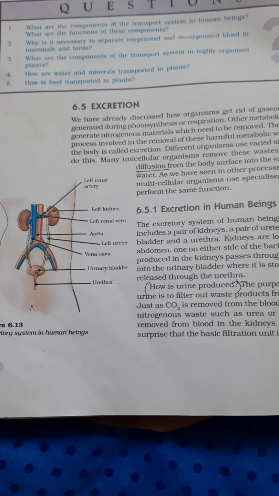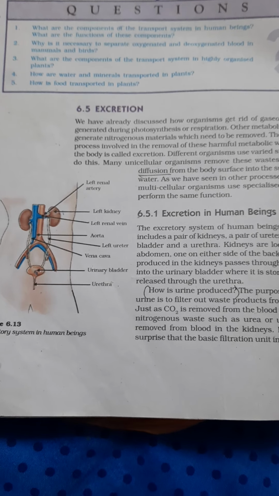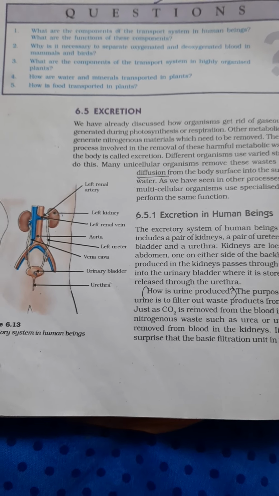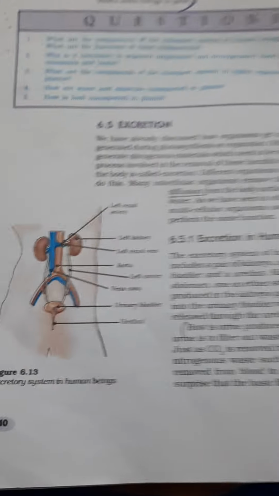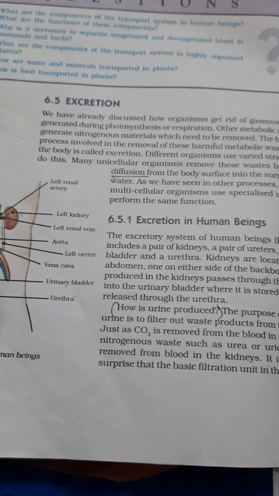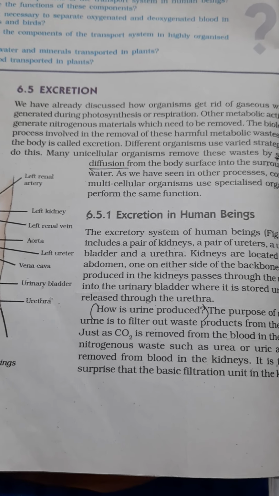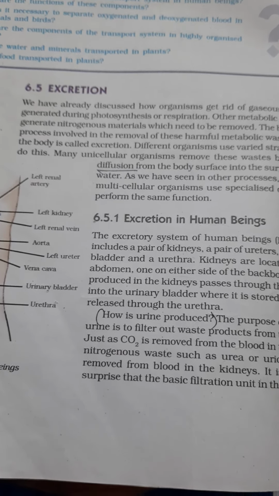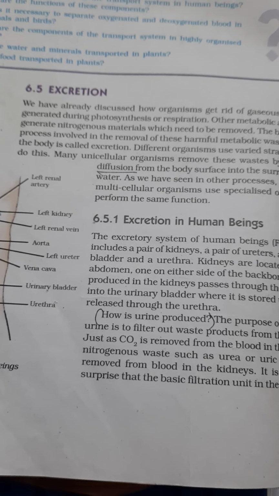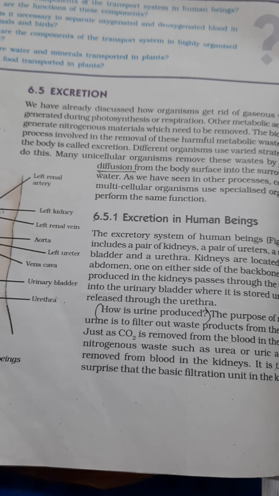Hello students. Today we are going to learn about the process of excretion. As we know, all living organisms should get rid of the harmful waste generated inside their body, and we already discussed how oxygen is the waste product for plants, generated inside the plants.